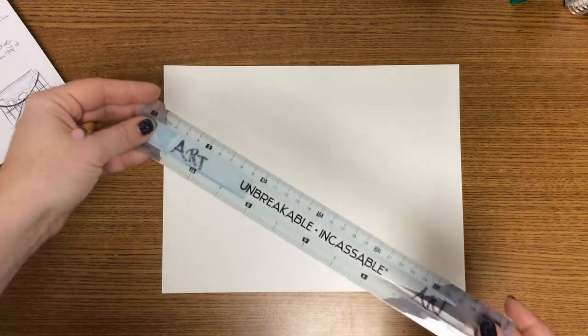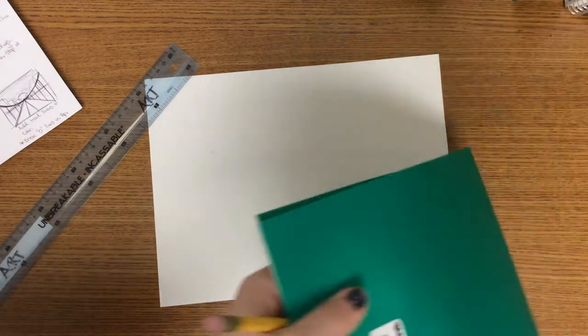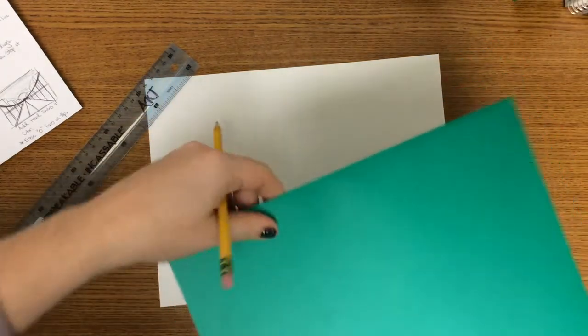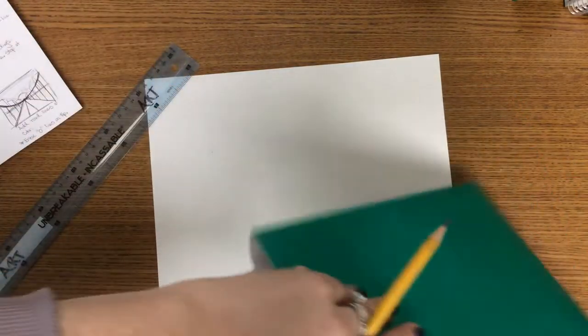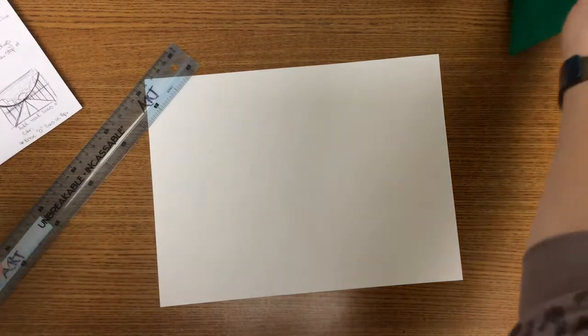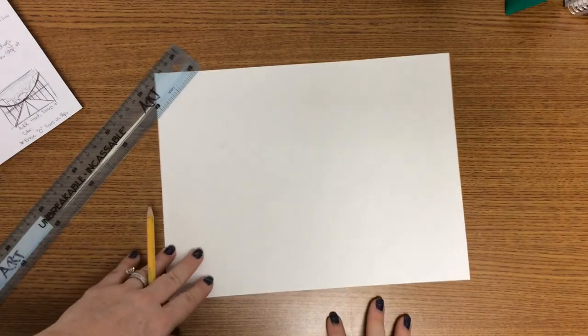Now, if you don't have a ruler near you, you can also use your green folder that we have. So we've got our green folder. You can use one of the edges, you can use a book, and you can use that as your ruler for the time being.